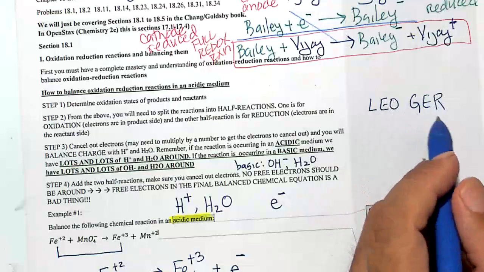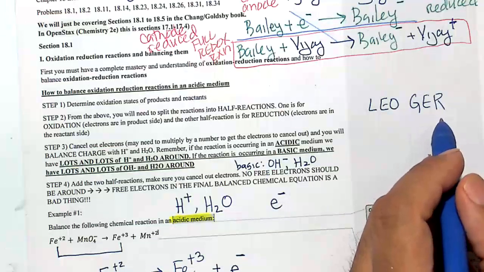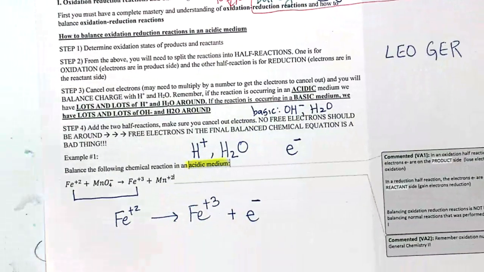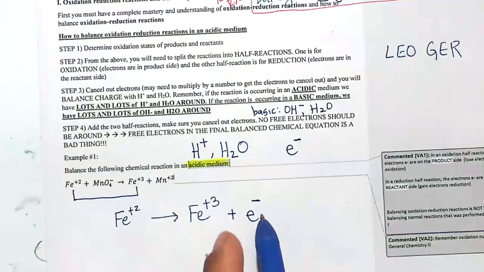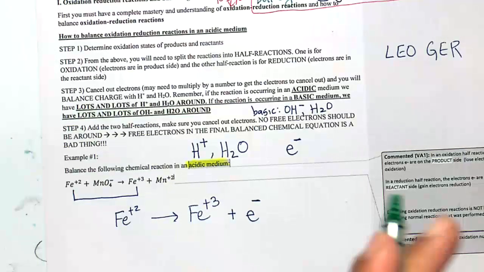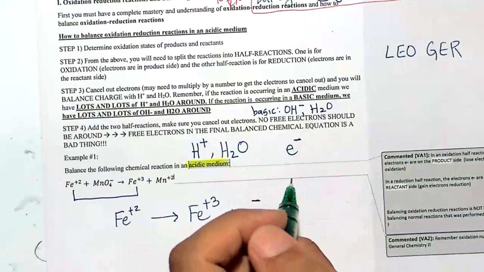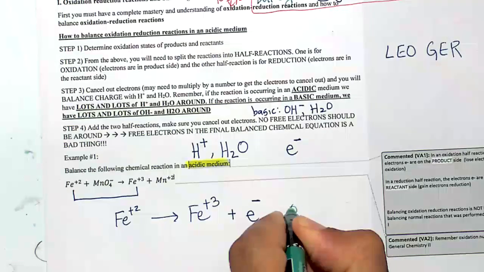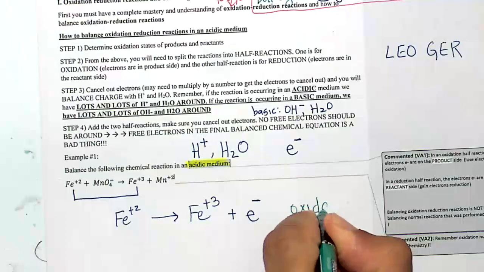Lose electrons, oxidation. Gain electrons, reduction. So coming back to our problem here, this has lost one electron. So is this oxidation or reduction? Lose electrons, oxidation. This has lost one electron. This is an oxidation.